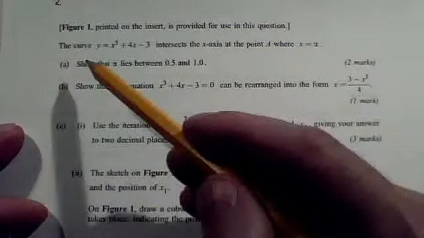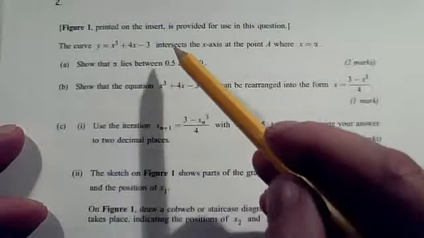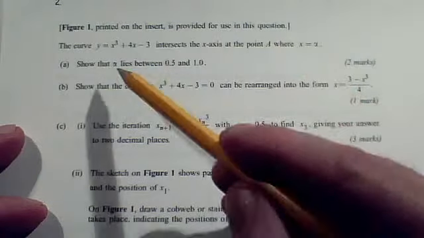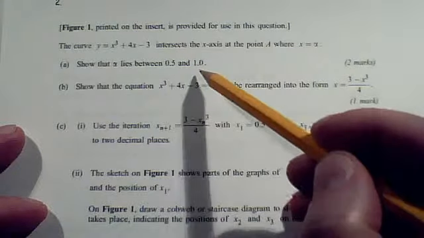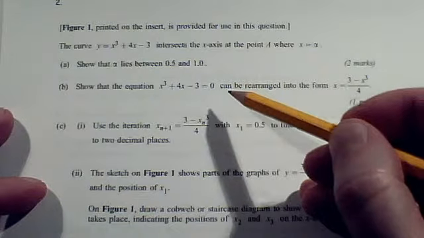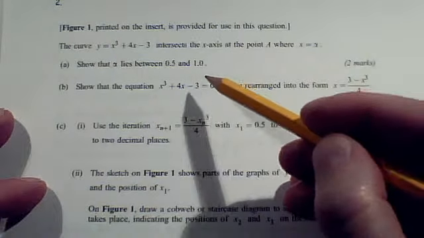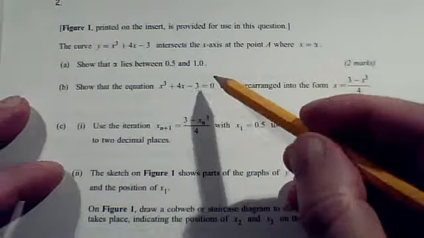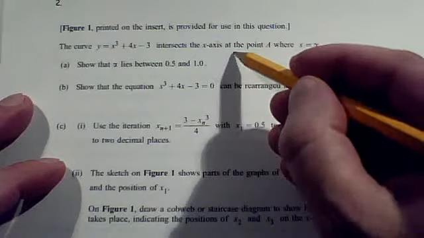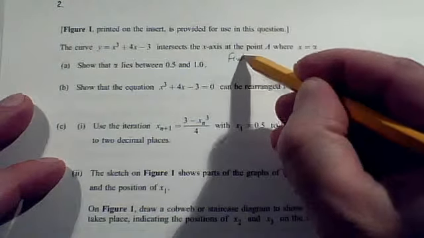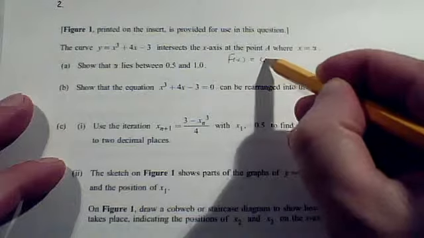Okay, here we've got a question about this particular curve where it intersects the x-axis, and we've got to show that alpha lies between two values. Now you have a standard method for showing there's a solution or a root of an equation between two values, which is based on having an equation in the form f of x having to equal 0.